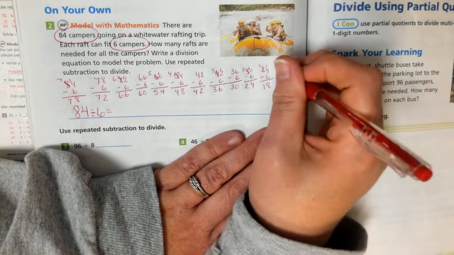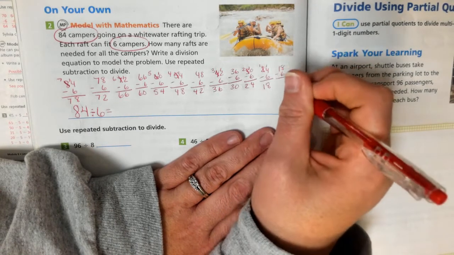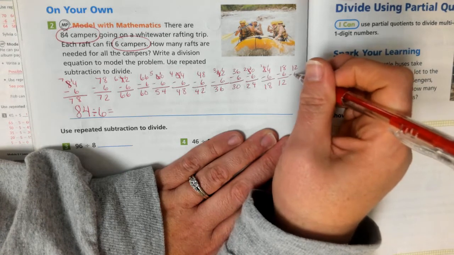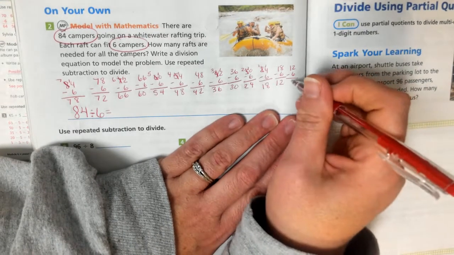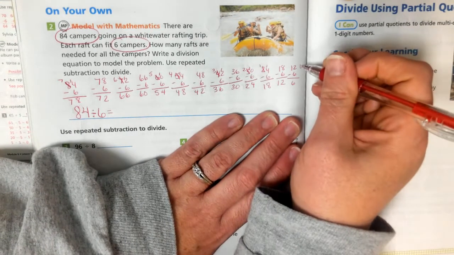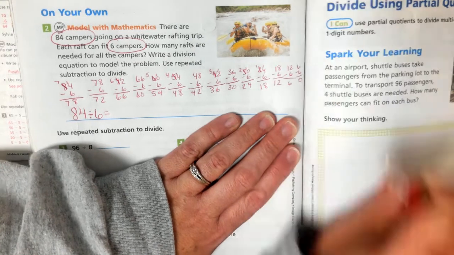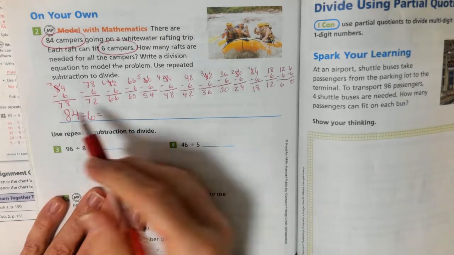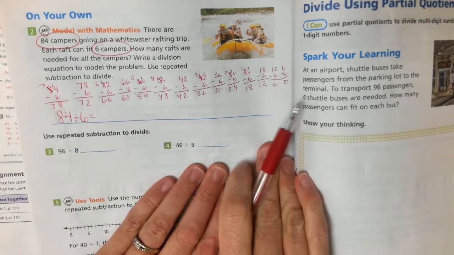18. 18 minus 6, we don't need to regroup. 12. 12 minus 6 equals 6. And then 6 minus 6 equals 0. So how many times did we have to subtract? And we don't have any left over, so that's good.